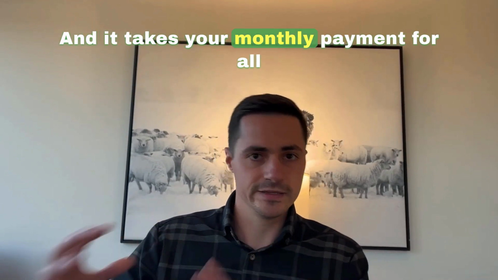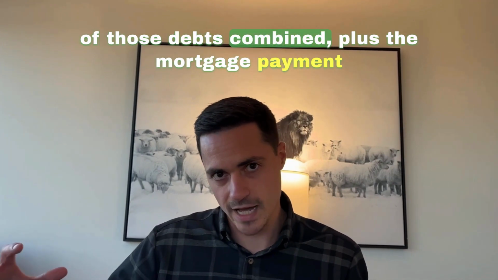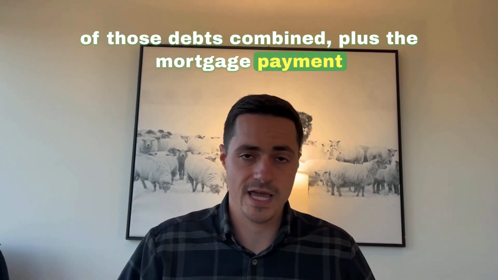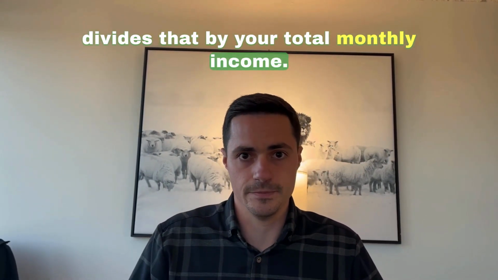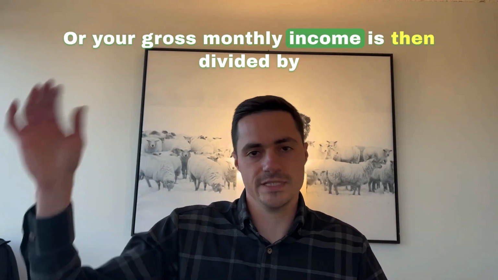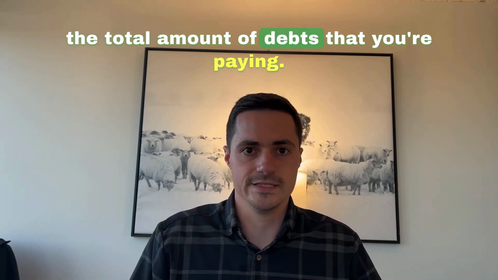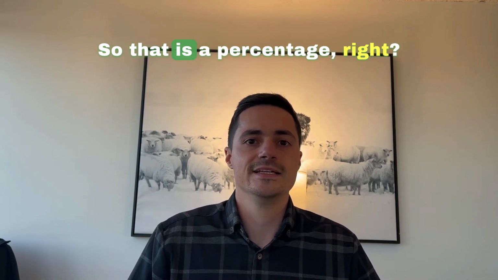And it takes your monthly payment for all of those debts combined, plus the mortgage payment on the home that you're buying, and then divides that by your total monthly income. Or your gross monthly income is then divided by the total amount of debts that you're paying. So that is a percentage, right?